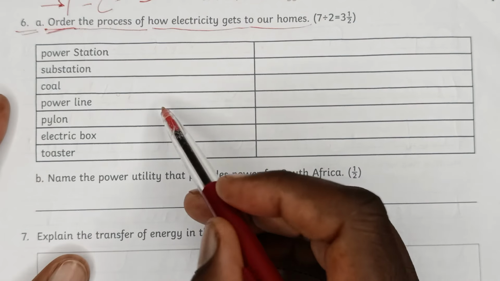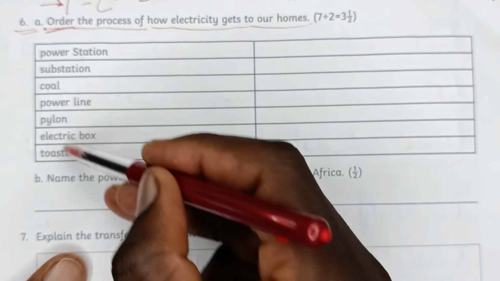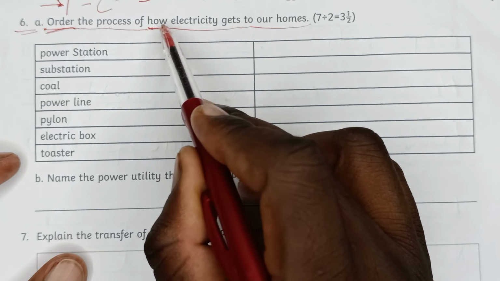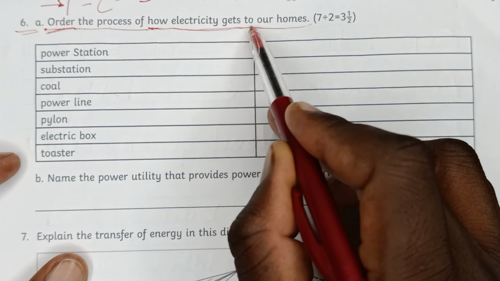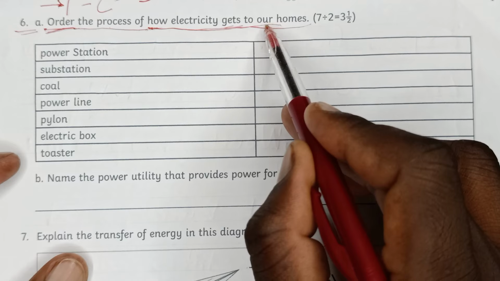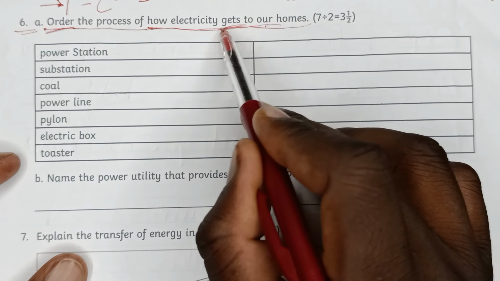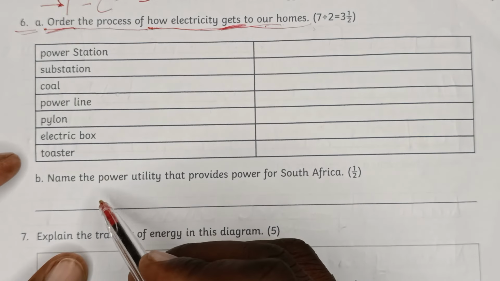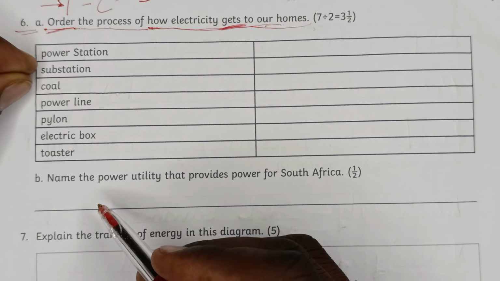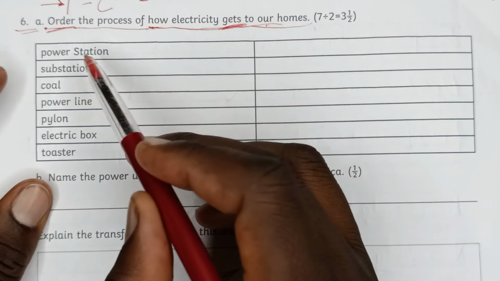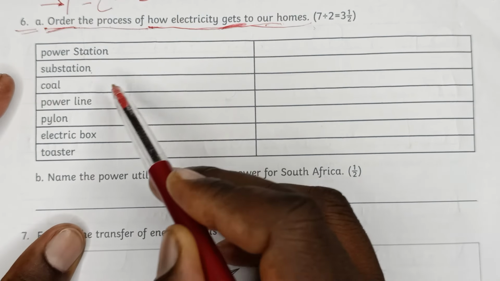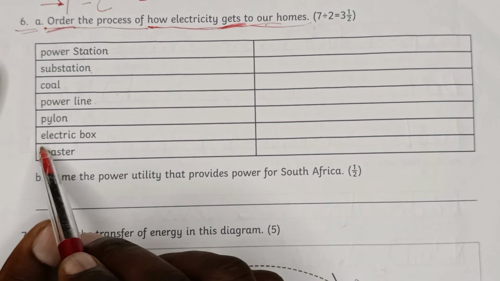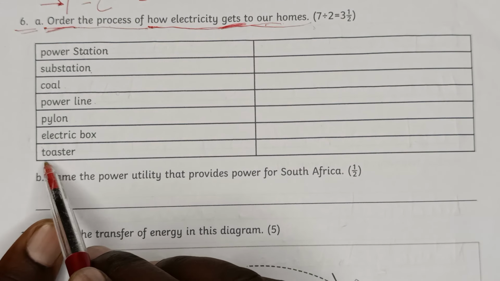So they say put these words in order where you show how electricity gets to our homes. When you look at these words here, you have got power stations, substations, coal, power line, pylons, electric box, and toaster.